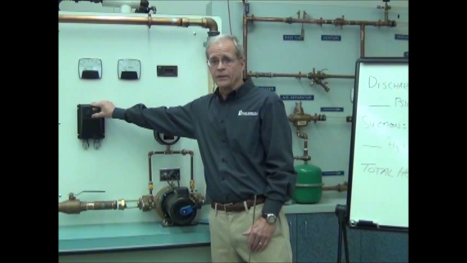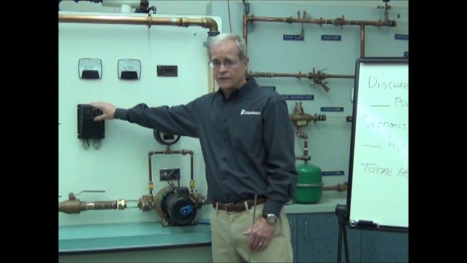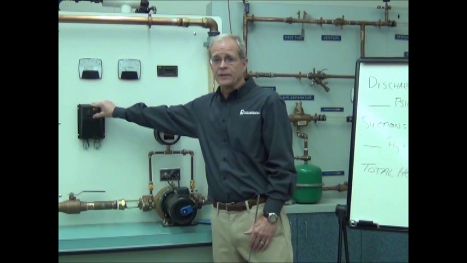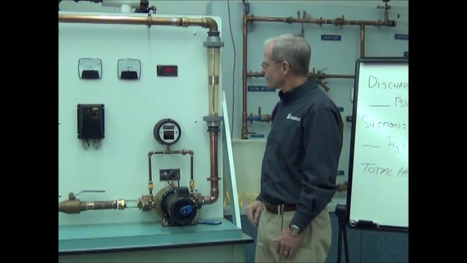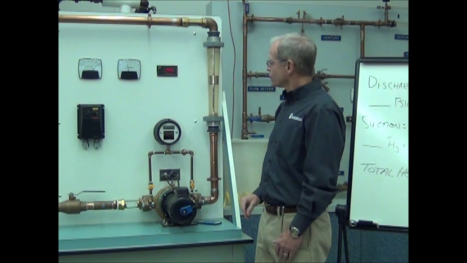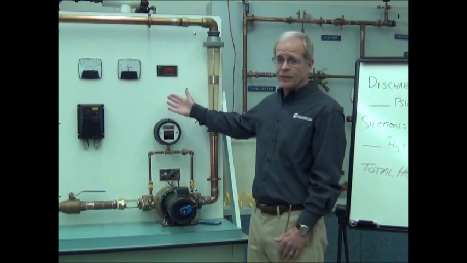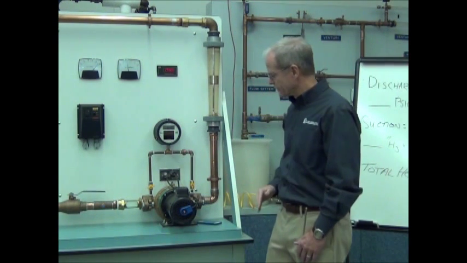We're going to run at 1750 today, which is the normal pump speed, and that's the speed at which the pump curve is published. So the first thing I'm going to do is turn on the drive, turn on the pump, let it come up to speed, and I'll adjust it to as close as I can to 1750 RPM. And it looks like I'm just about there. I kind of preset this.